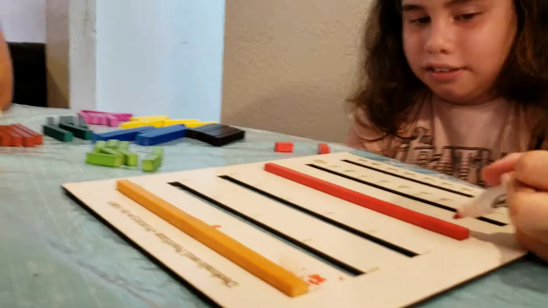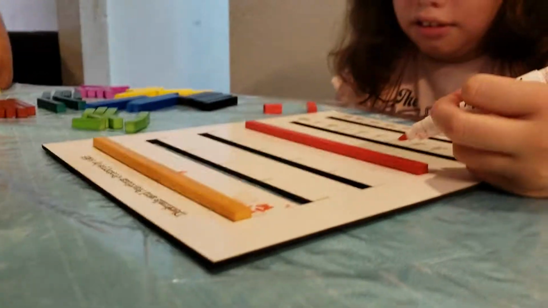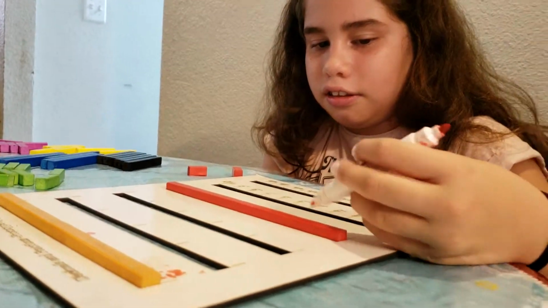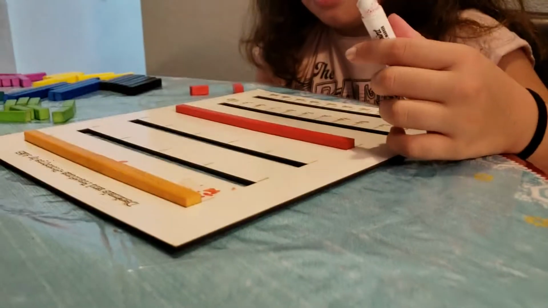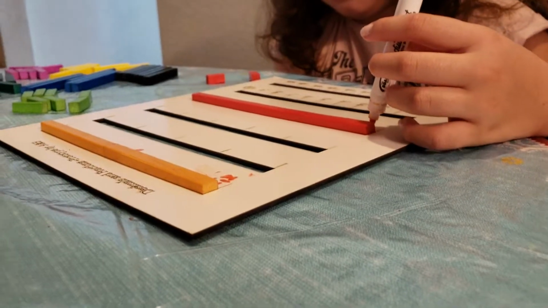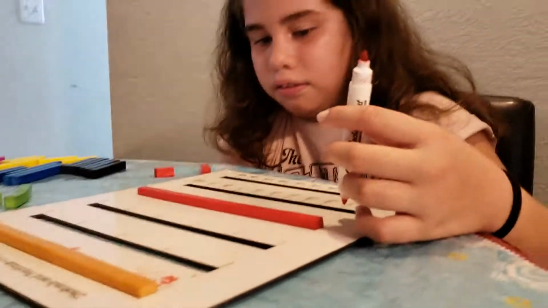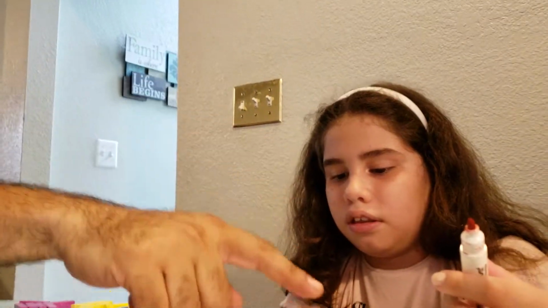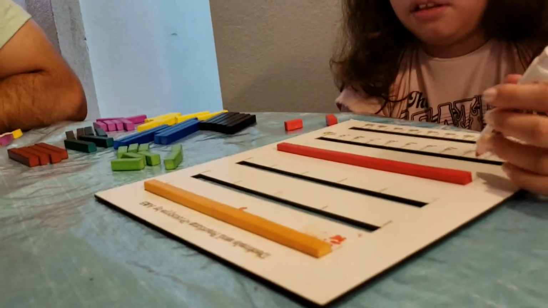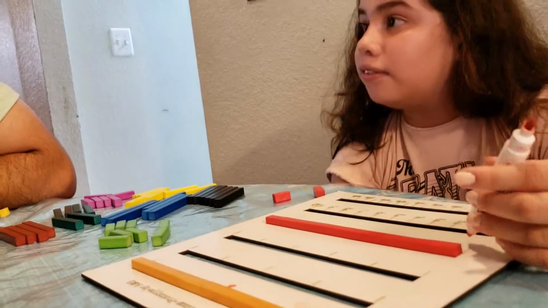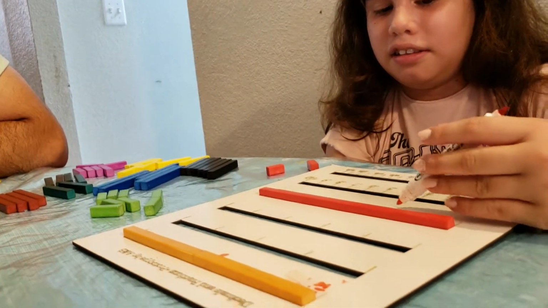Count how many parts you have there. 10. There's 10, okay? So what would be that first fraction there? This one right here, what would it be? 1/10. Okay, write it down there.